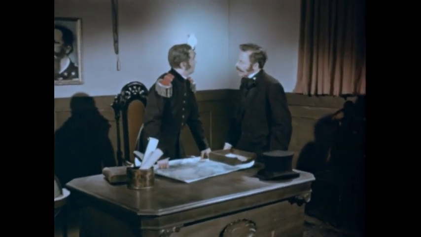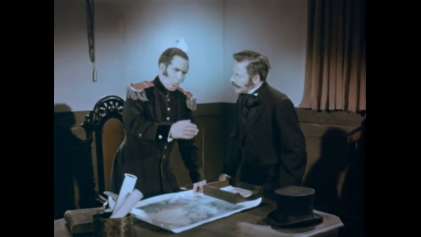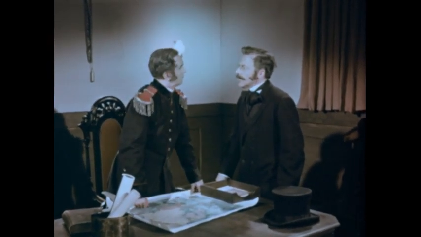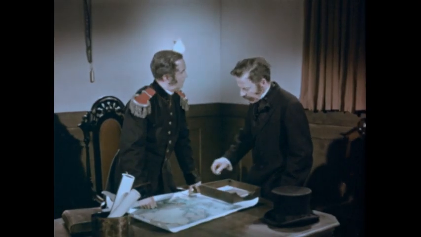The nations of Europe for centuries have interfered in the affairs of Italy for their own good. So? So, according to Count Cavour, they will now interfere for Italy's good. But I don't see how... Here, let's look at the map.